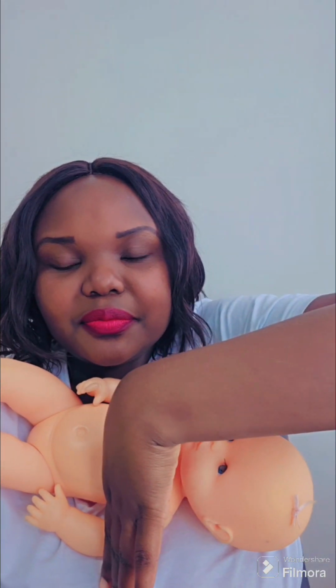Then I'm going to do what we call the Leopold's maneuvers. So the first one is the one facing the mother's face, and I'm going to feel for the top of the fundus. I don't know how to show this. Here, this is the Leopold's. Facing the mother's face, to feel for the top of the fundus, for the baby's head or for the baby's bottom. So what you feel is what you write.